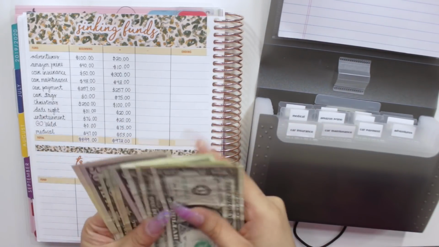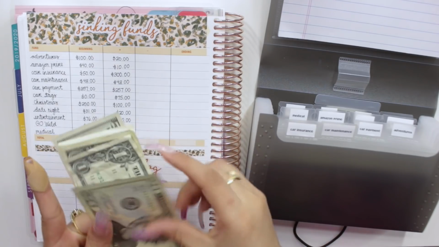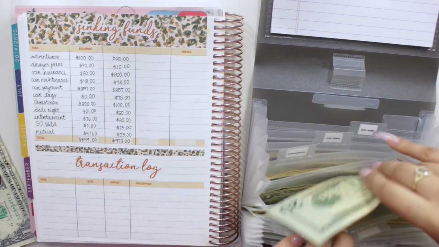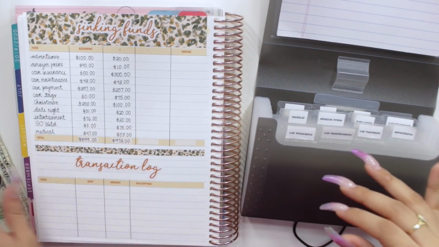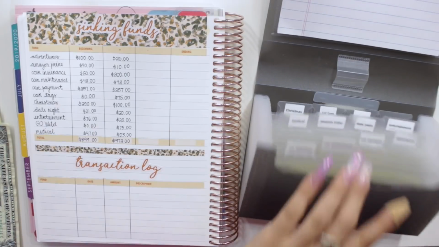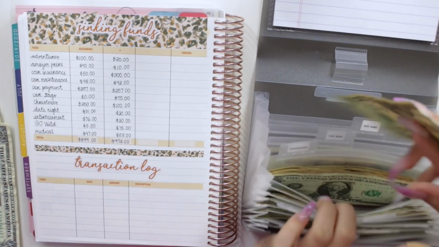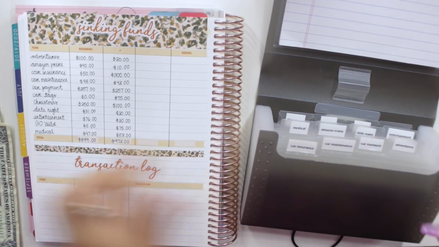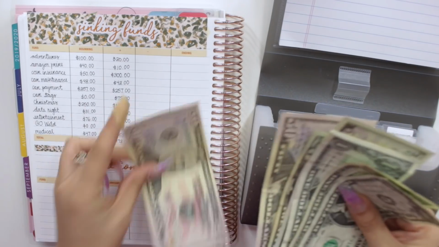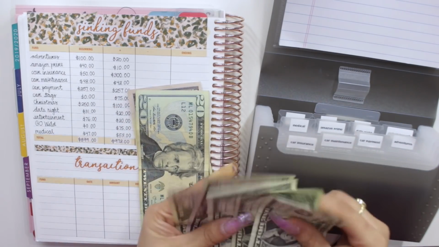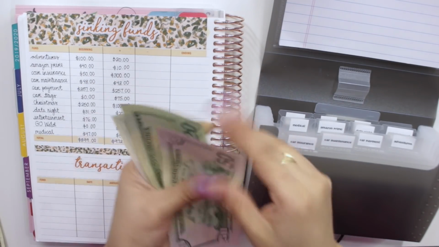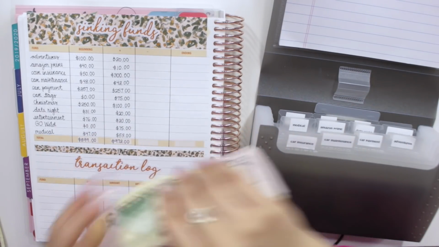Date night gets 20. And entertainment also gets 20. Okay, entertainment right here. Go Wild gets 75. So that's 50, 75. So 50, 75. Go Wild.